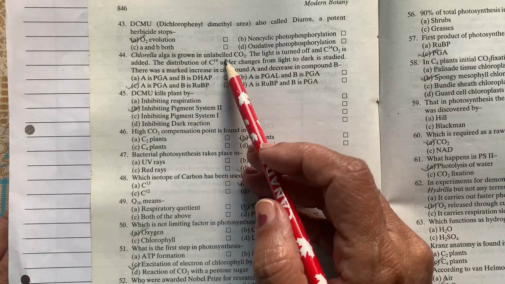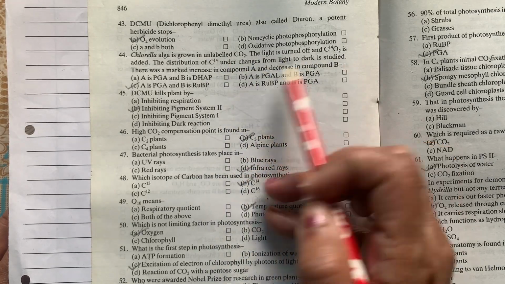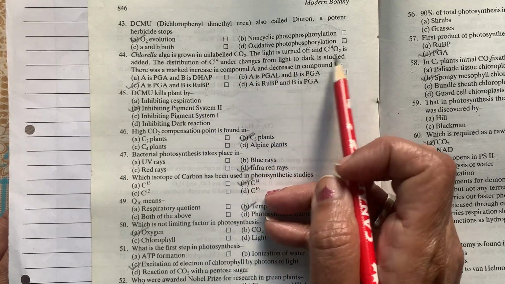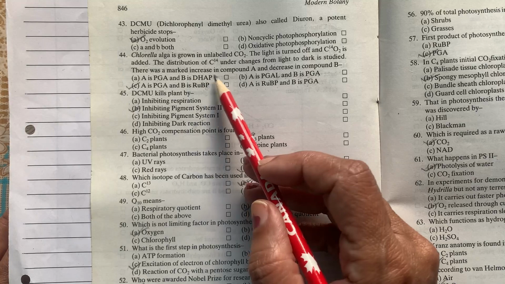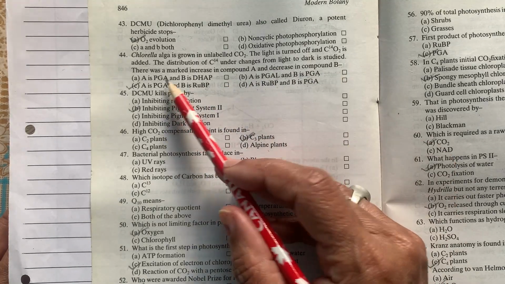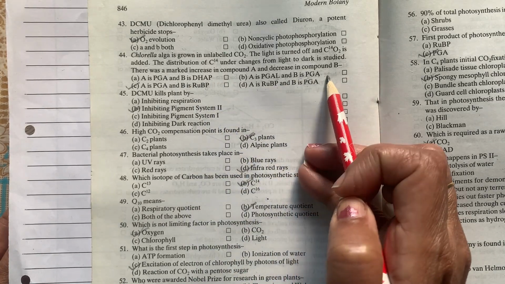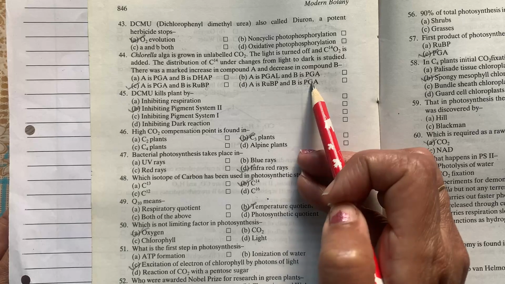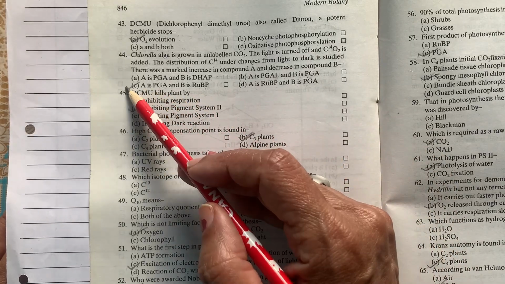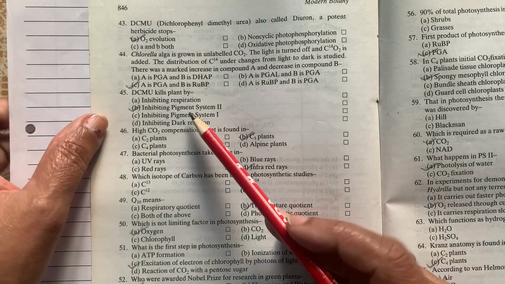Chlorella alga is grown in unlabeled CO2, the light is turned off and C14O2 is added. The distribution of C14 under changes from light to dark is studied. There was a marked increase in compound A and decrease in compound B. A is PGA, B is DHAP; A is PGAL, B is PGA; A is RuBP and B is PGA; A is PGA and B is RuBP. Option C is correct.